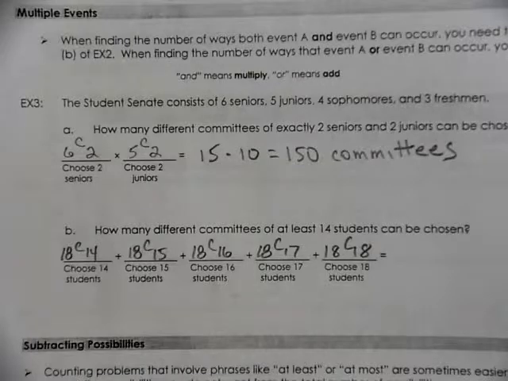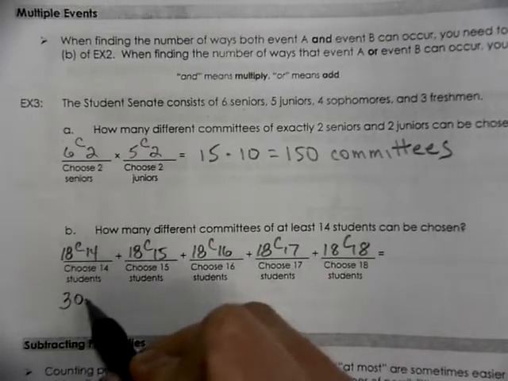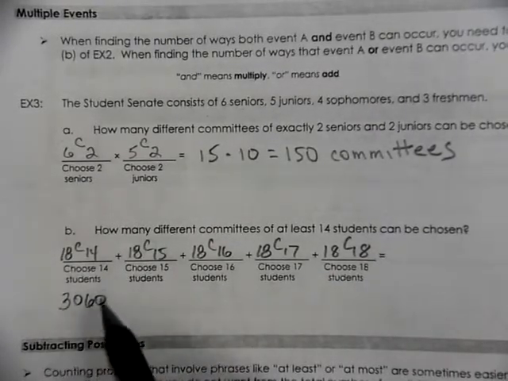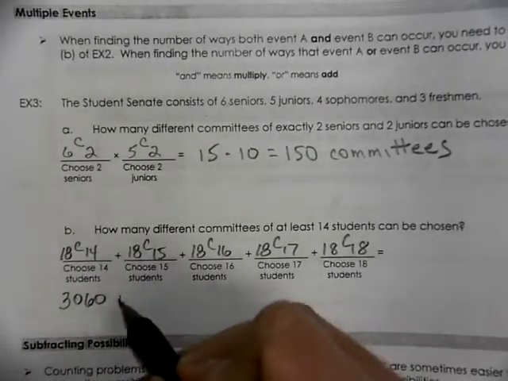Using our calculator, we can do 18 nCr 14. We'll find out that there's 3,060 different ways that you can pick 14 students out of that 18.